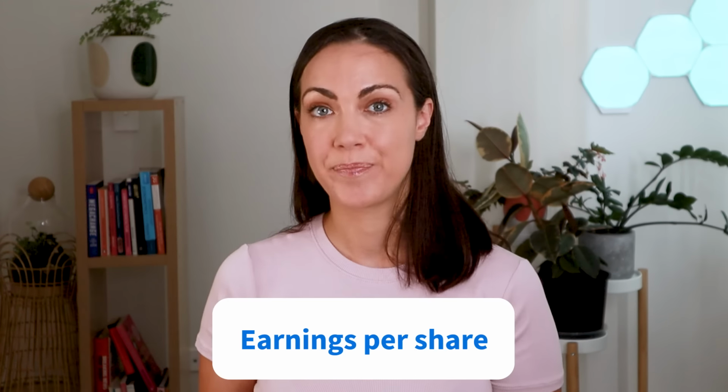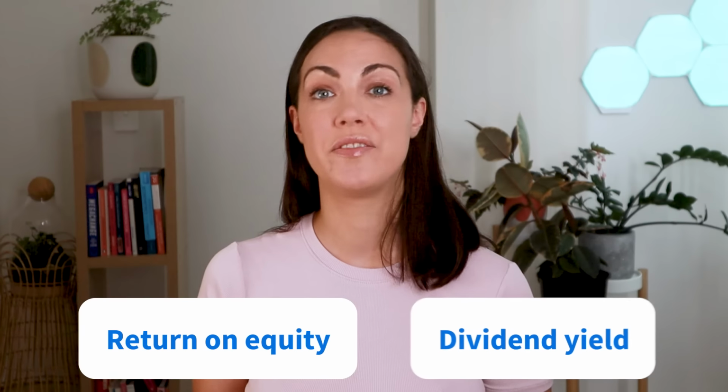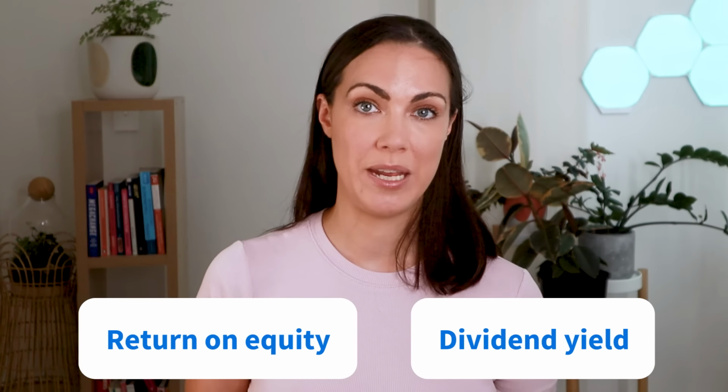So other common quantitative formulas include earnings per share, where net income is divided by the number of listed shares. Then there's return on equity and the dividend yield, which shows how much a company pays out in dividends each year as a percentage of its share price.